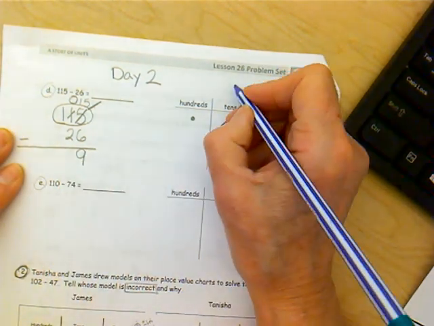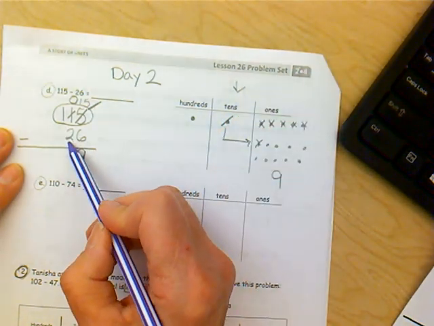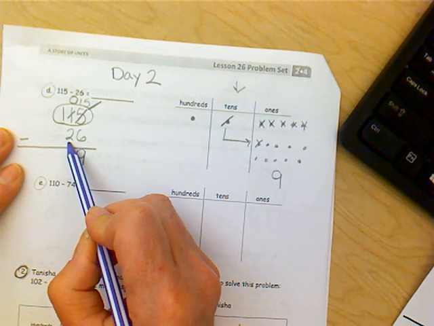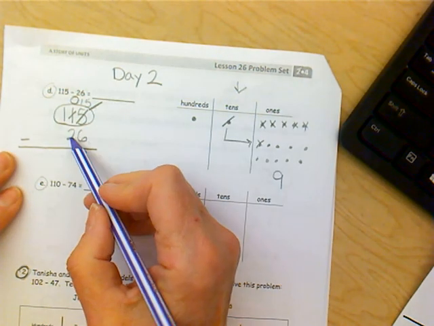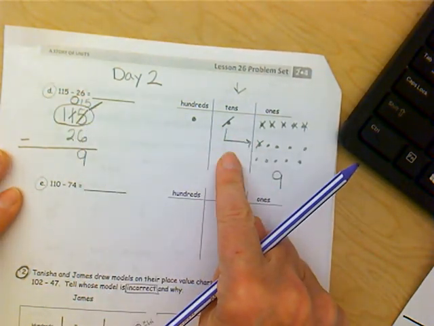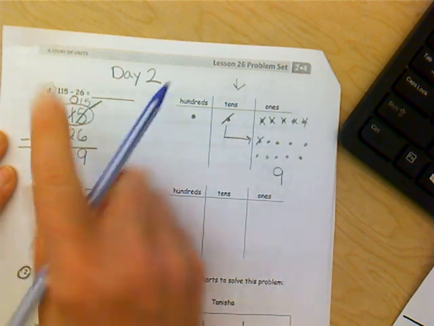So now I'm coming over to the tens, and I'm looking at my tens, and I see that I have 2 tens take away from 0 tens. That could be a problem because I have no tens here. What am I going to do? Well, I know that I've got some hundreds here. Here it is right here.